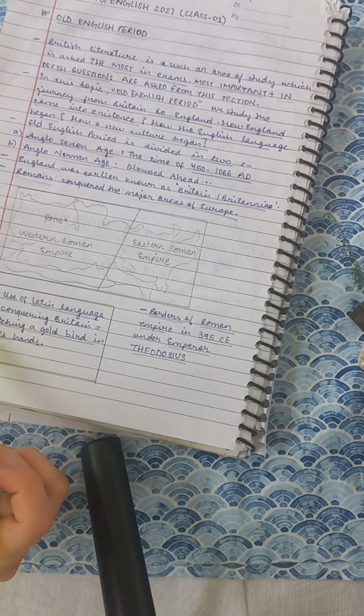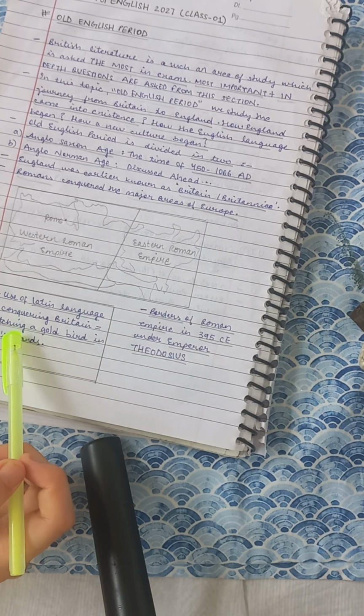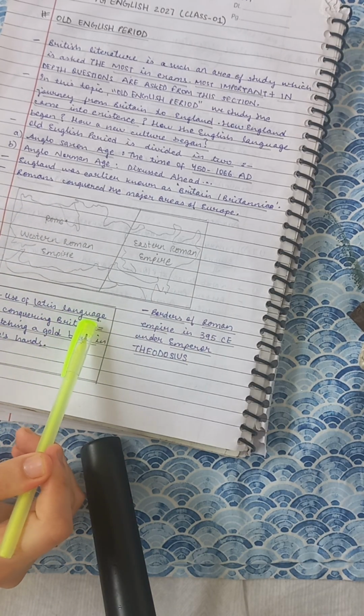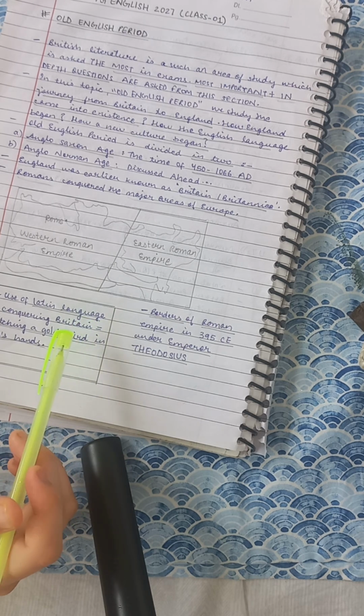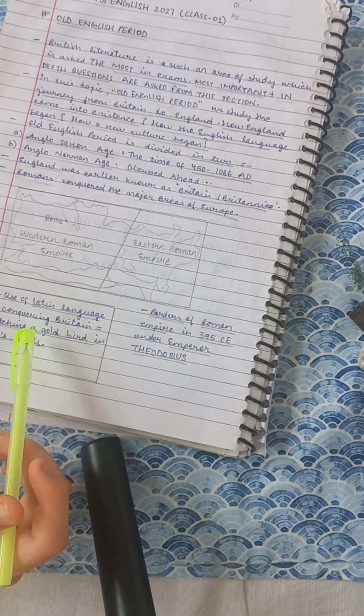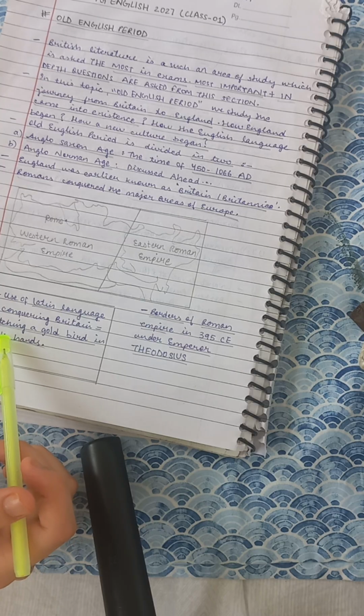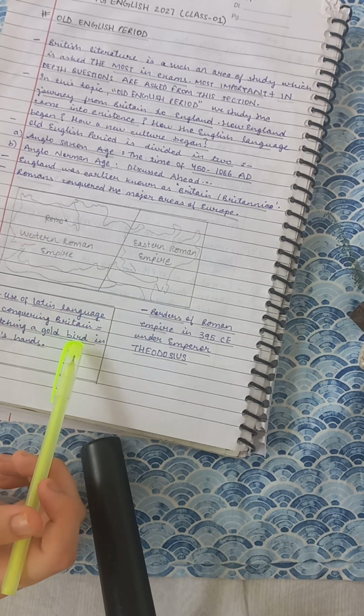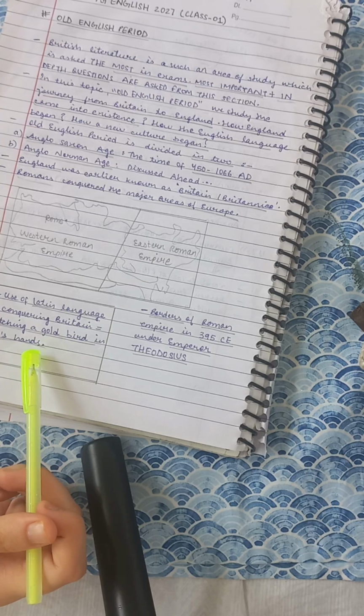Then here there are two other important points: in Rome the Latin language was used. Latin was spoken in the majority of areas. People spoke the Latin language. And the second point is that conquering Britain is equal to catching a gold bird in one's hands.